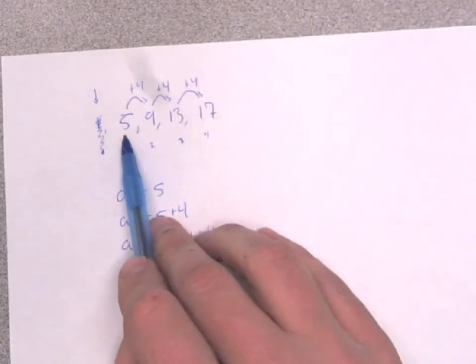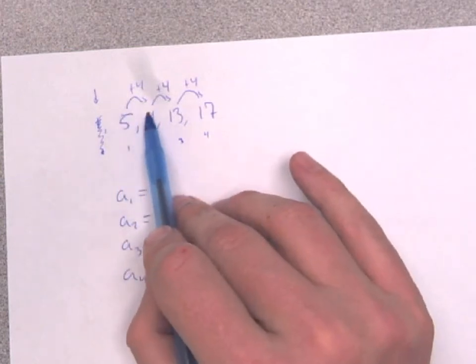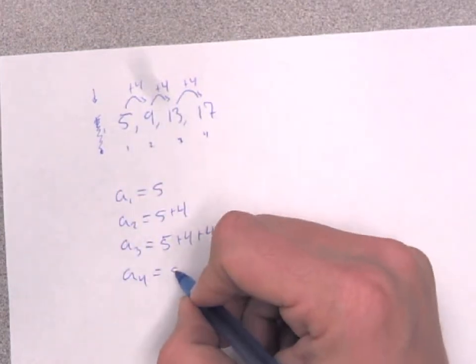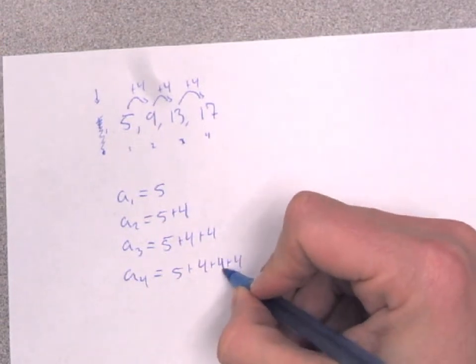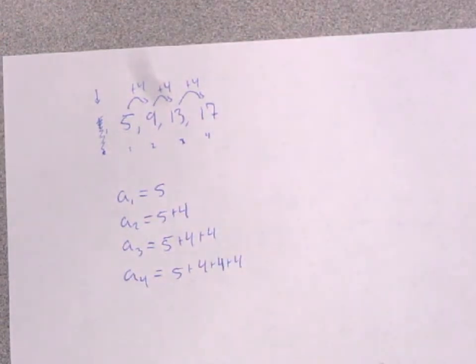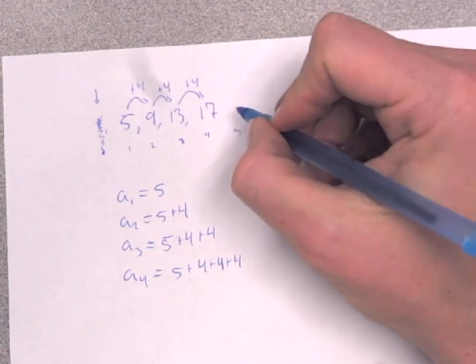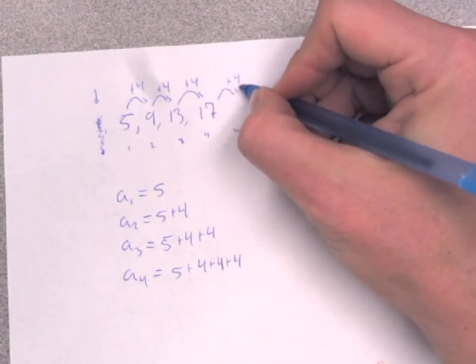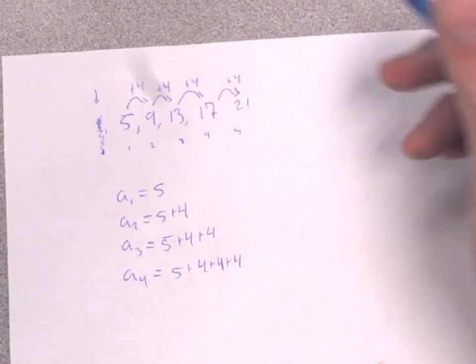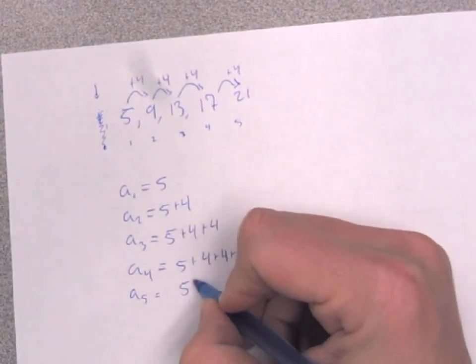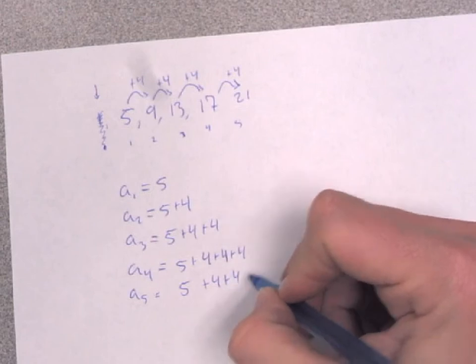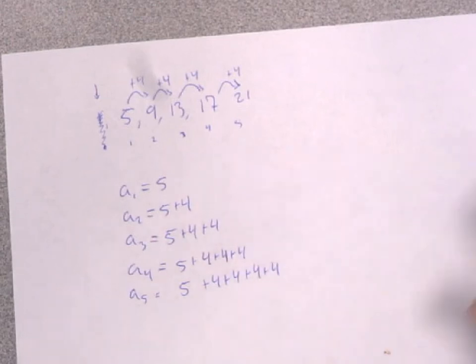Well, you start with 5, the first term, and then you add 4 and add 4 and add 4. So this is 5 plus 4 plus 4 plus 4. Let's do one more so we can see the pattern. The next one would be another add 4, which would put us at 21. So A5, the fifth term, is 5 plus 4 plus 4 plus 4 plus 4.